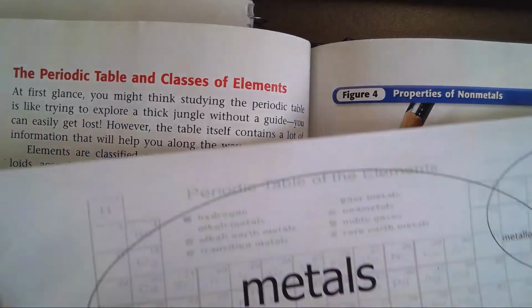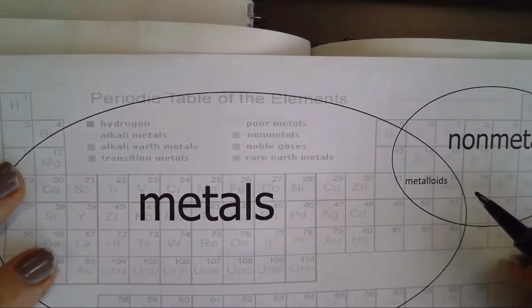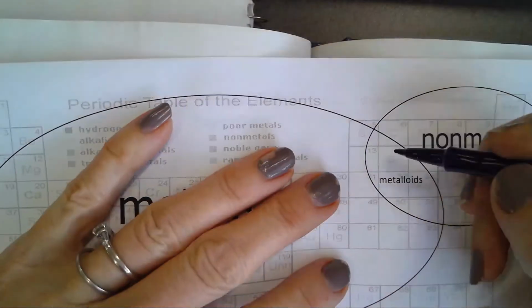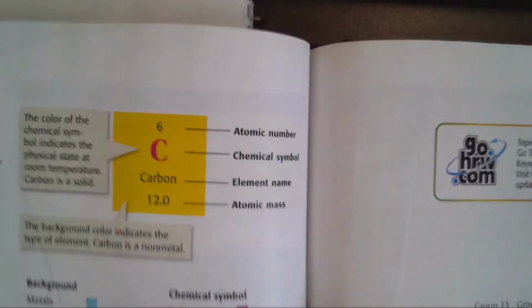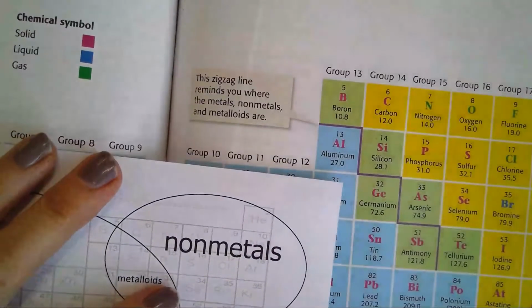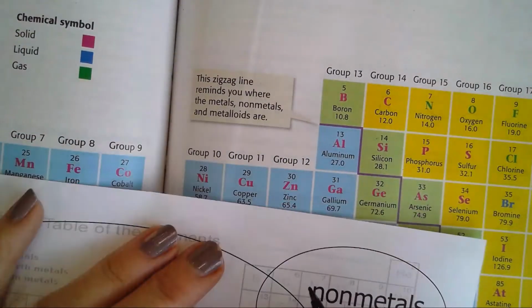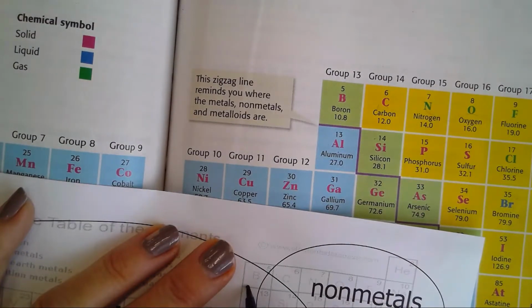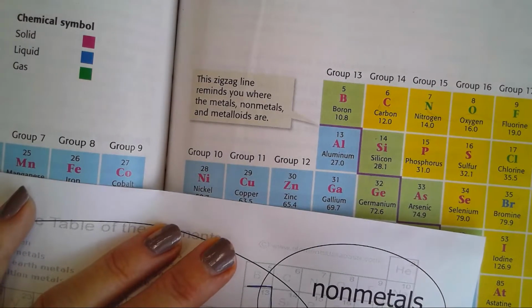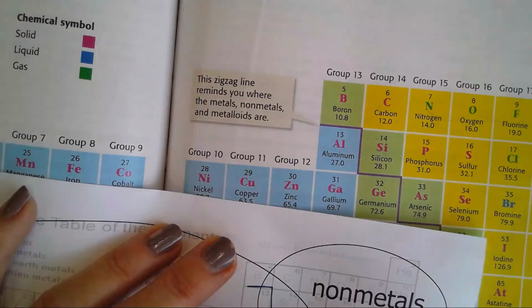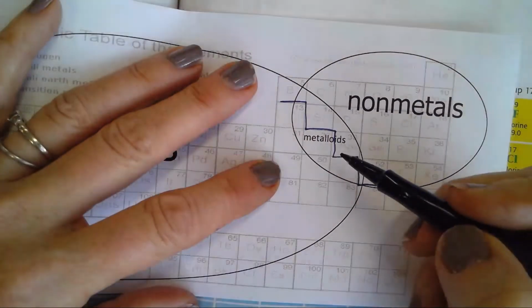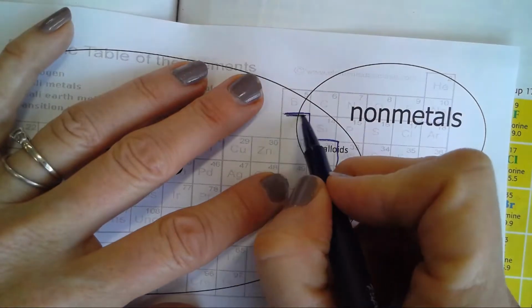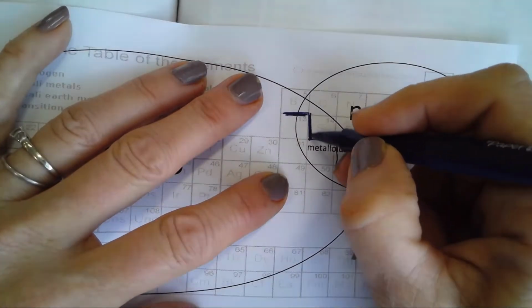So if I look at this, it's not on here, but you should draw. This is where the zigzag line is. It starts between boron and aluminum. So the first thing I want you to do is draw the zigzag line, just like it is on the periodic table, on your note sheet.